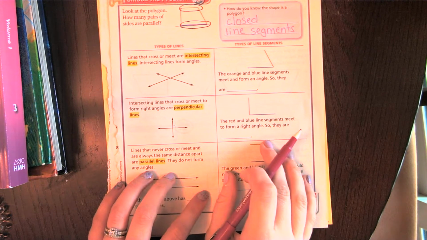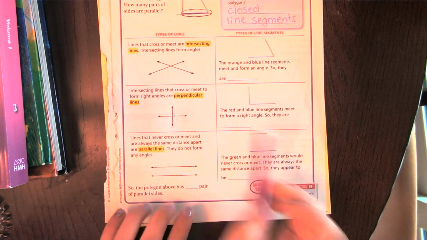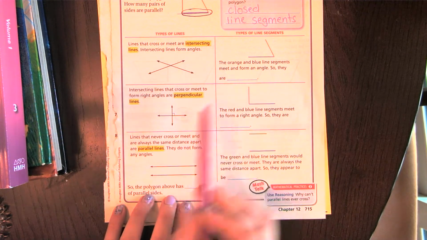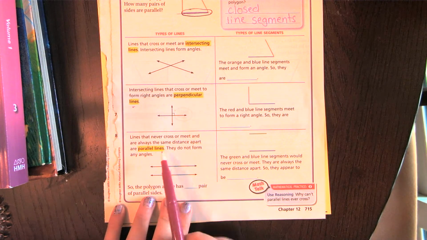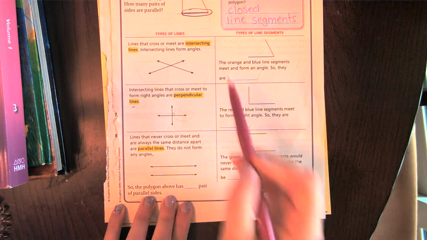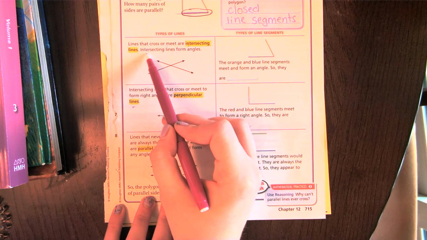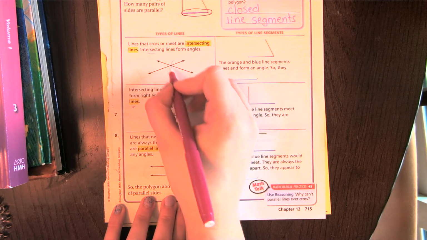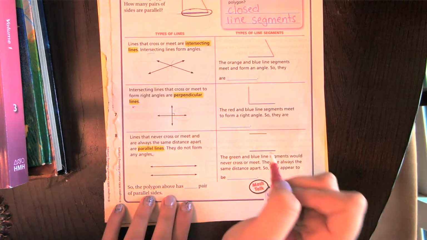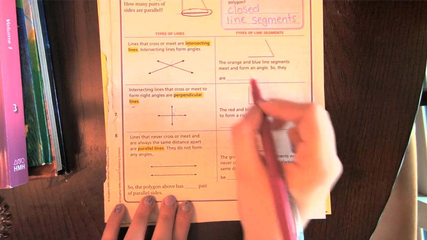So, the 3 types of lines are intersecting lines, perpendicular lines, and parallel lines. Intersecting lines are lines that cross or meet. Intersecting lines form angles. So they cross and they go around through each other.